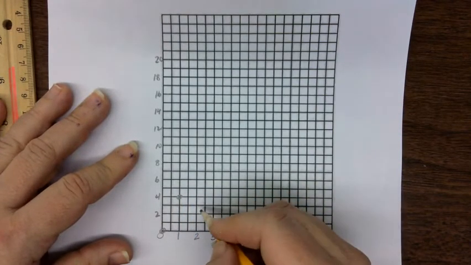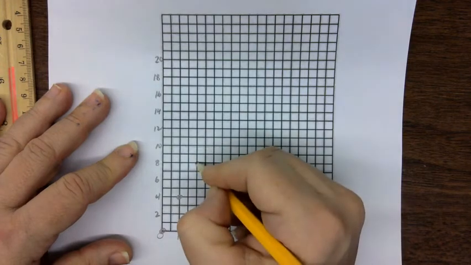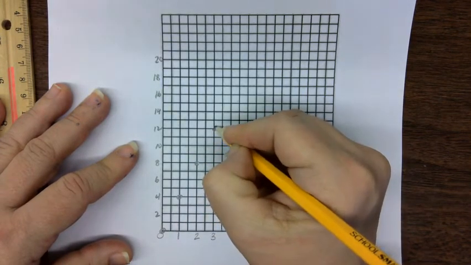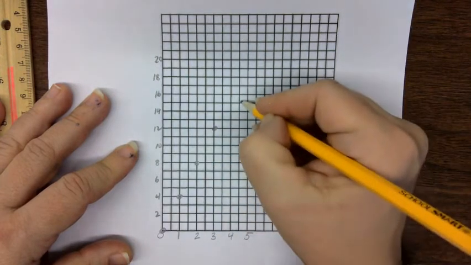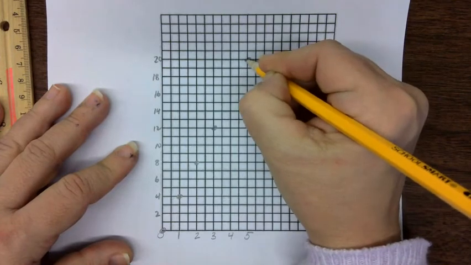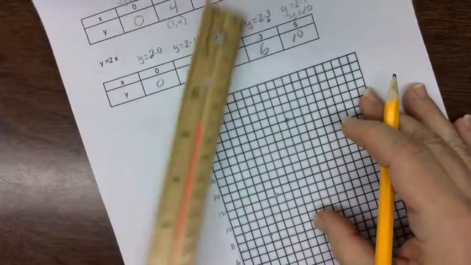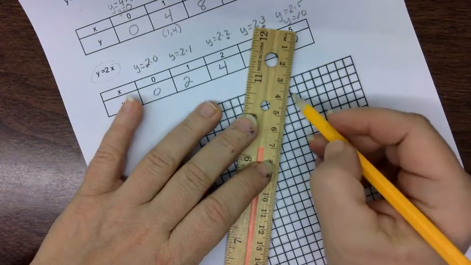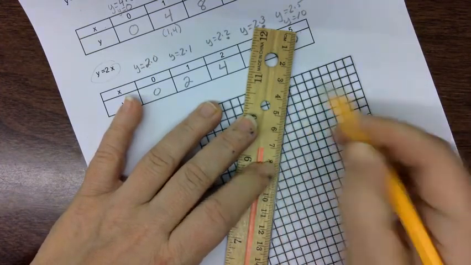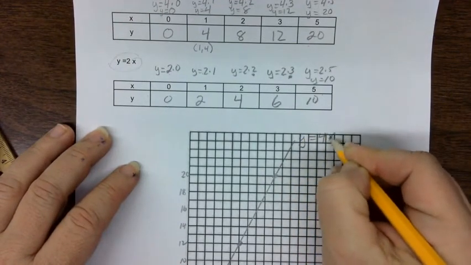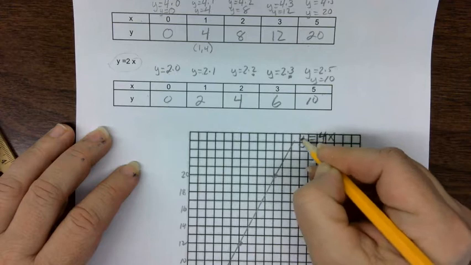And then I have 2, 8, 3, 12, and this time 5, and go all the way up, 5 and 20. Okay, I'm now going to connect this. And again, it is a consistent rate, so I get a nice straight line. And we'll label this one y equals 4x. Now you can't see that one too well.